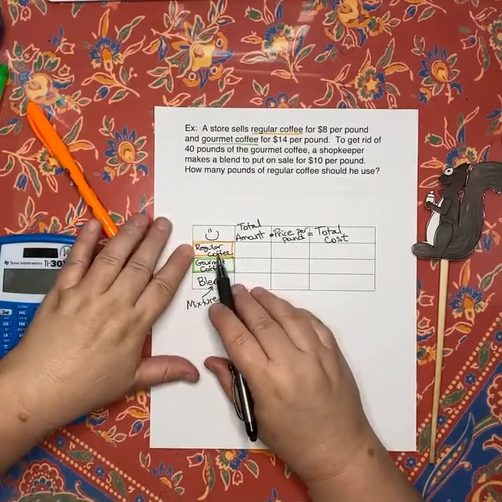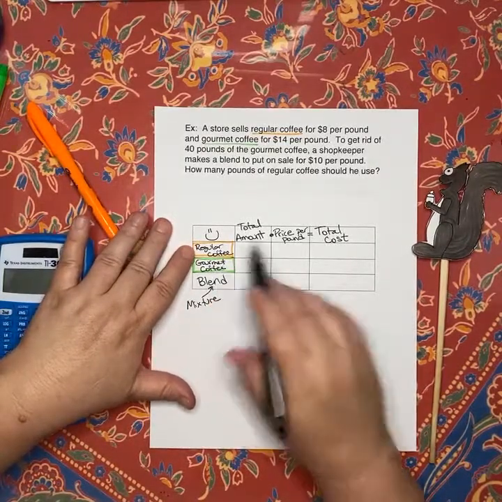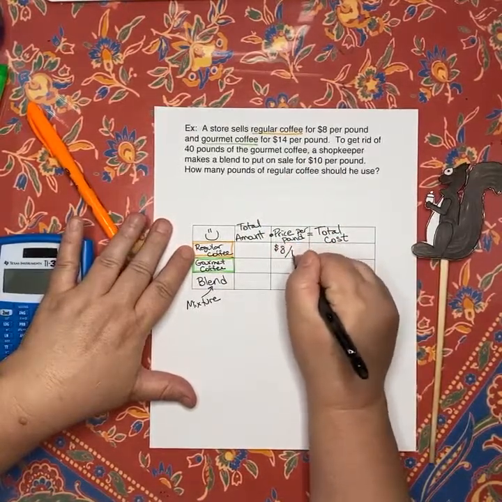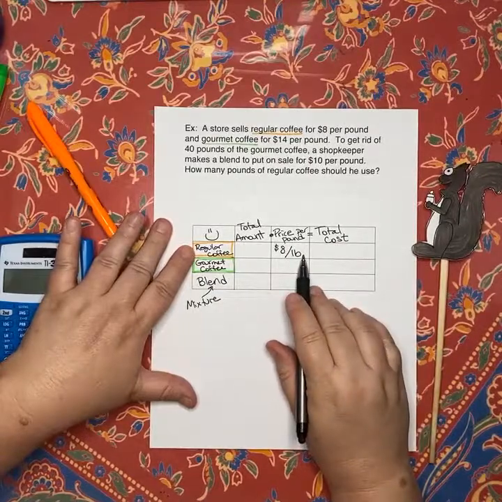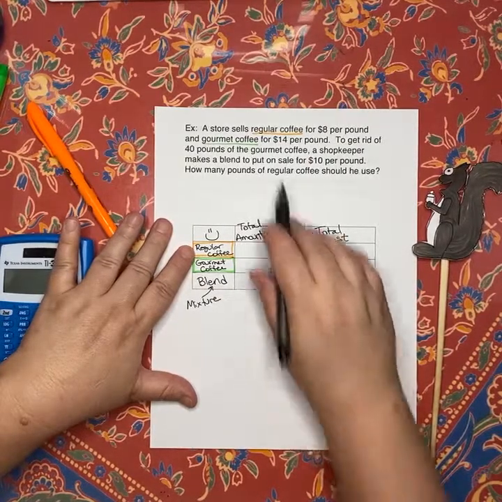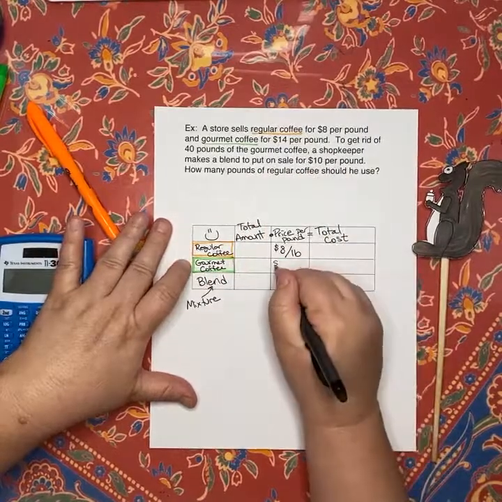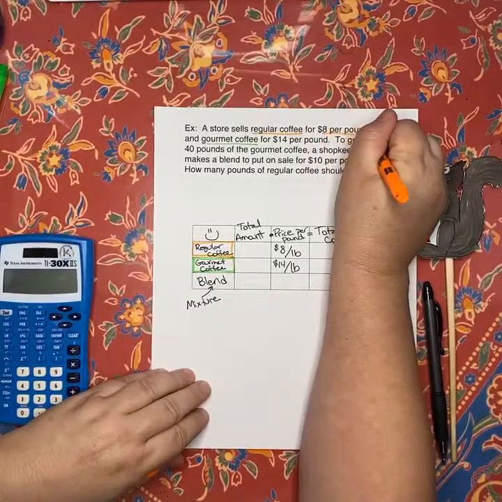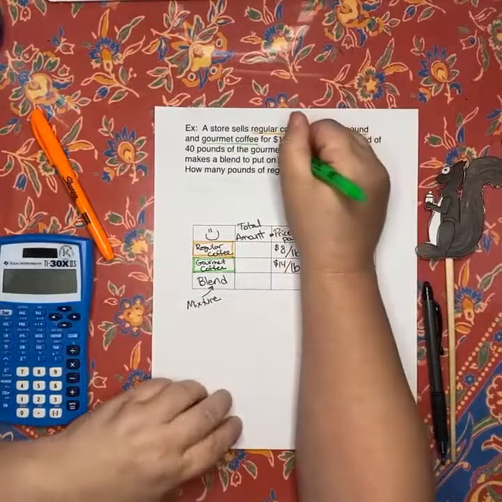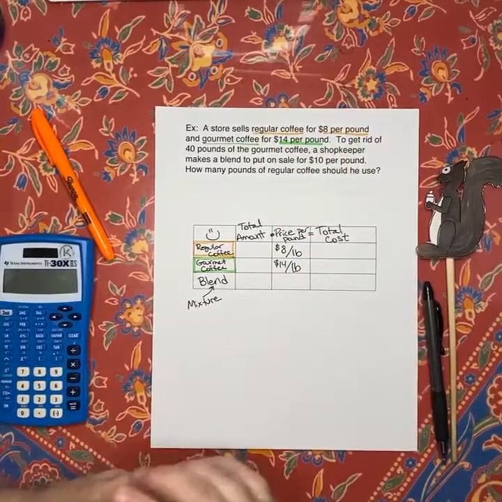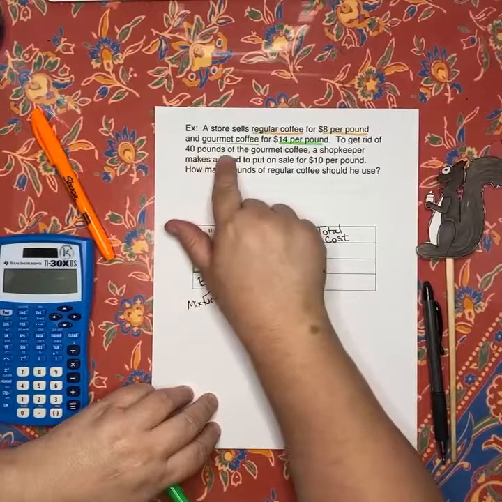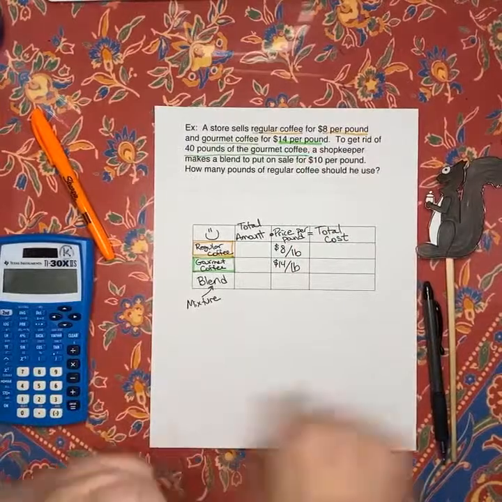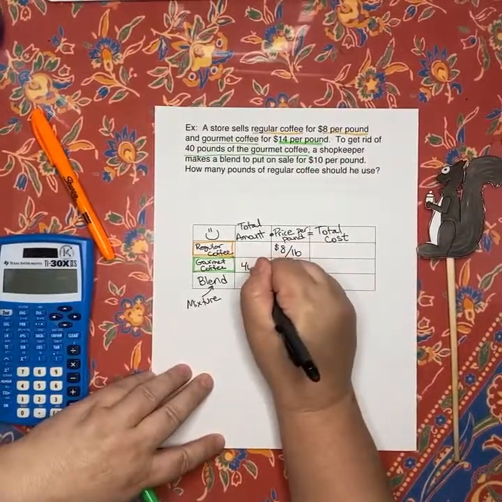So let's look. For the regular coffee, does it tell us how much we have? If I go through, regular coffee tells me $8 per pound, so I can put that in here, $8 per pound, and pound is written as LB if you want it short. Okay, and then gourmet coffee is $14. I can put that here, $14 per pound. Let me identify that. The regular coffee is $8 per pound. The gourmet coffee is $14 per pound. Okay, to get rid of 40 pounds, so we got an amount of the gourmet coffee, 40 pounds of gourmet coffee. Okay, so 40 goes right here under the total amount.